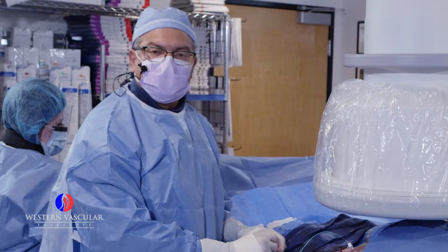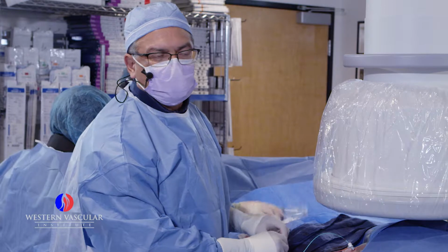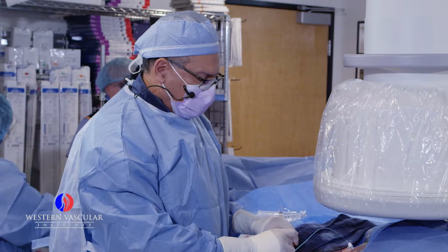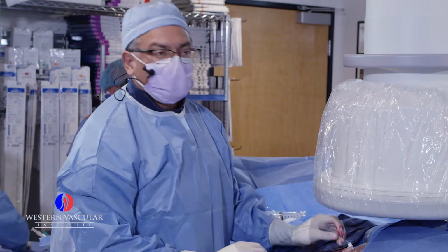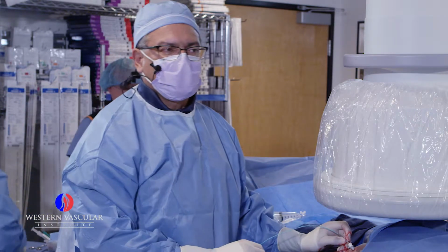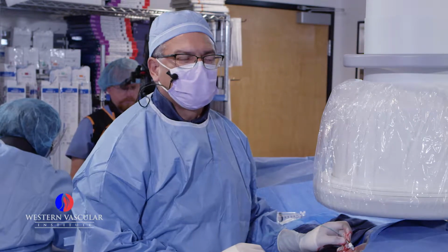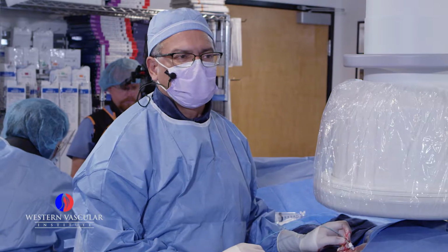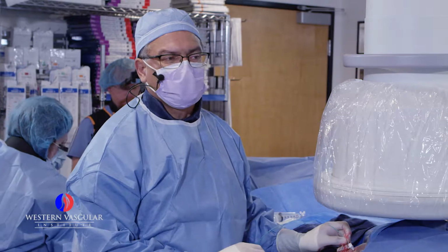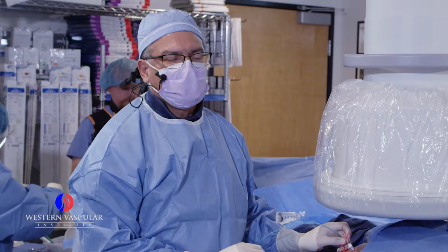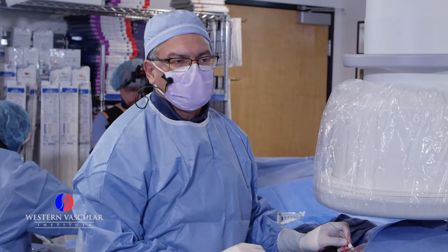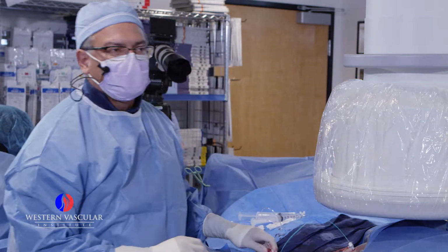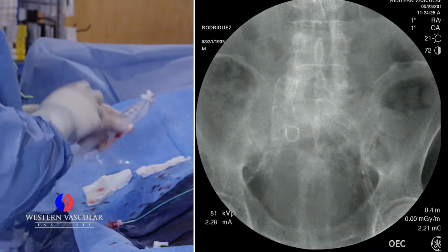Now, since the patient has some renal impairment, that means some insufficiency of the kidney function, we don't want to use iodine contrast because it may make it difficult for his renal clearance and the function of the kidney. In those kinds of scenarios, we use CO2. It will protect the renal function and avoid problems with the kidneys.